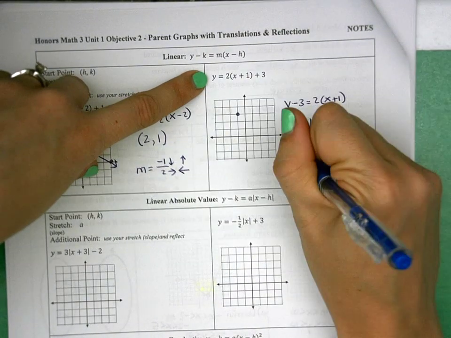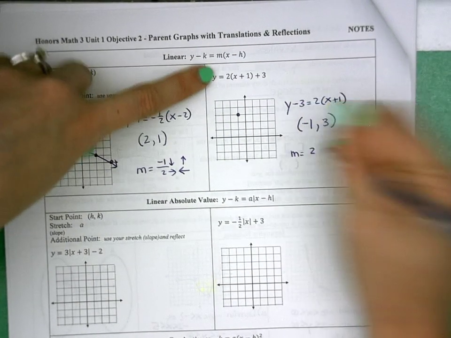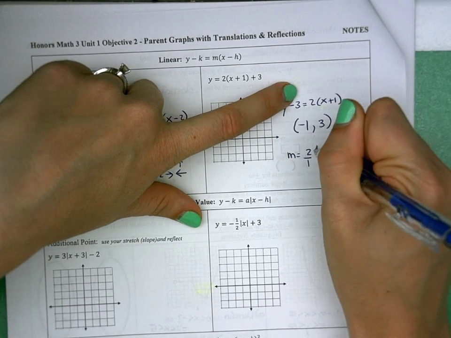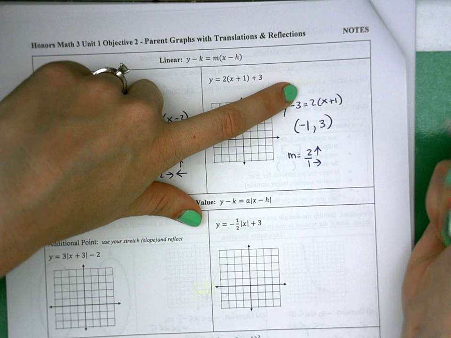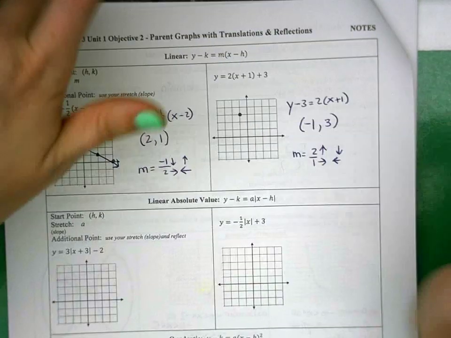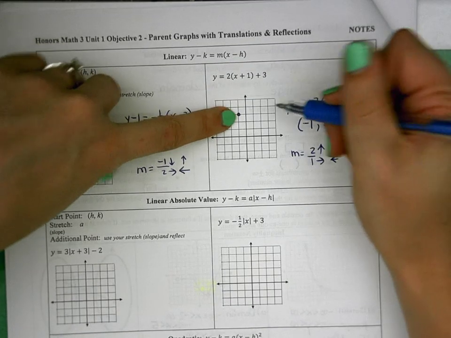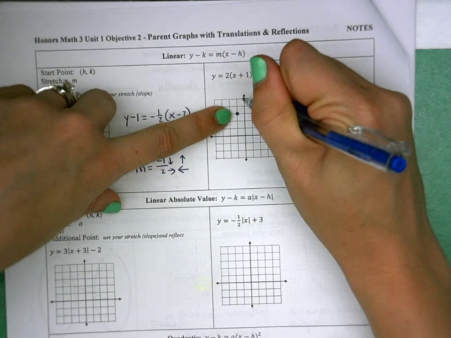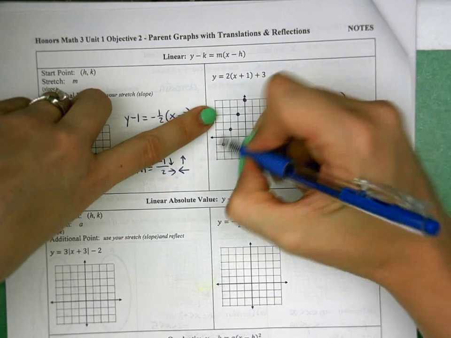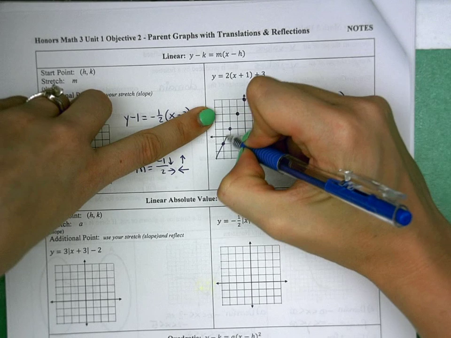And then my slope is 2 here, or 2 over 1, which means I'm going up 2 right 1, or down 2 left 1, whichever way is your preferred way of thinking of it. So up 2 right 1, or down 2 left 1. And we've got our line.